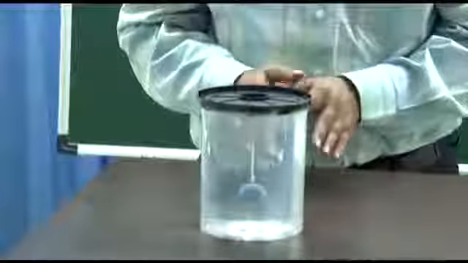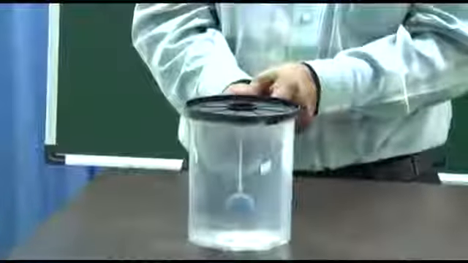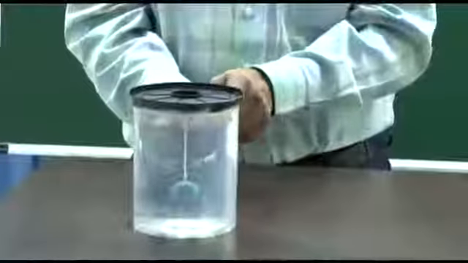So, now I will accelerate the box, and with respect to the box, you see what happens to this ball, which direction it moves. So, look at it.